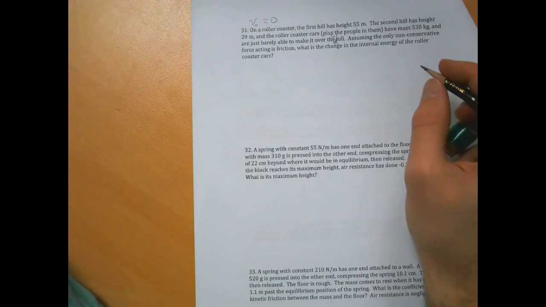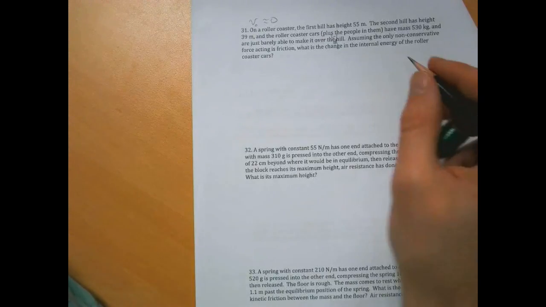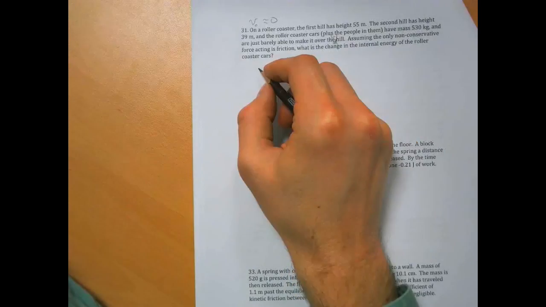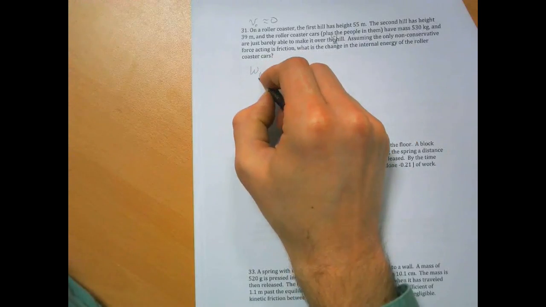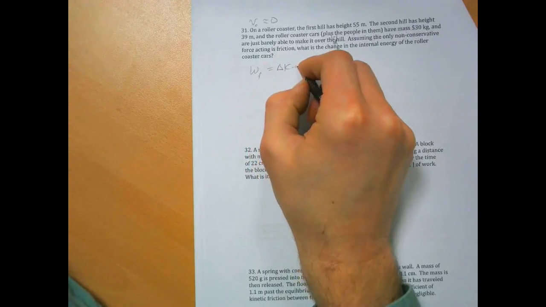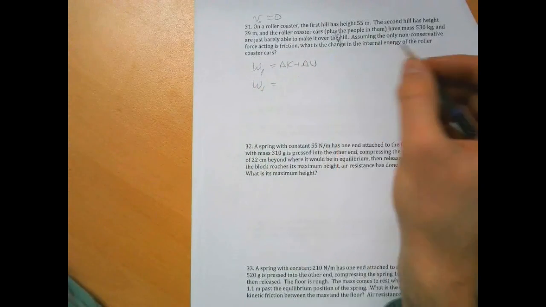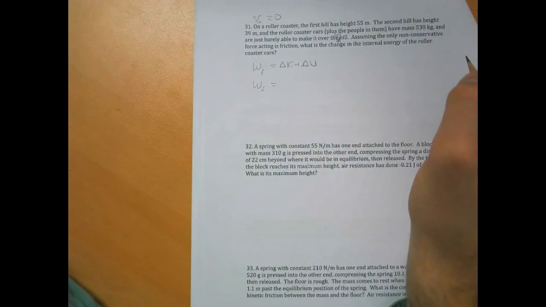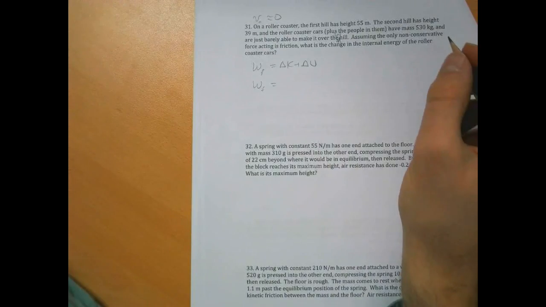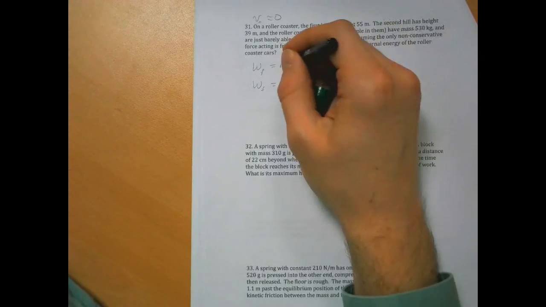So what's the general equation that we're going to use? Work of friction equals changing kinetic energy plus changing potential. What is our change in kinetic energy? Zero, because we have essentially zero velocity as we go over the first hill. We just barely make it over the second hill, so again, negligible velocity.